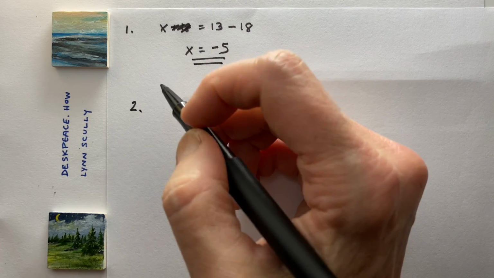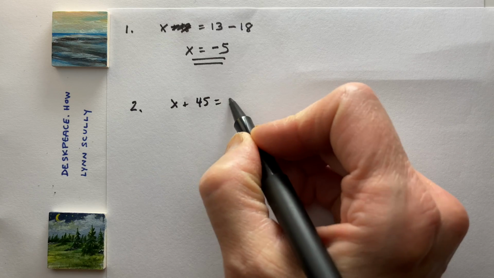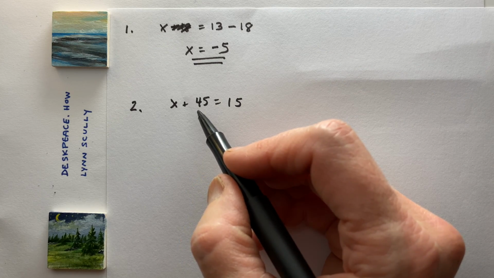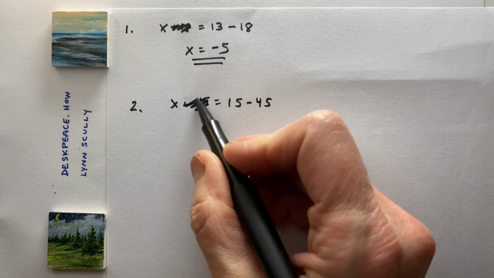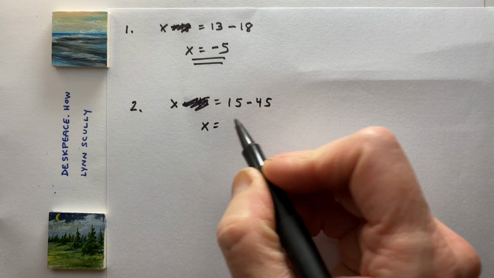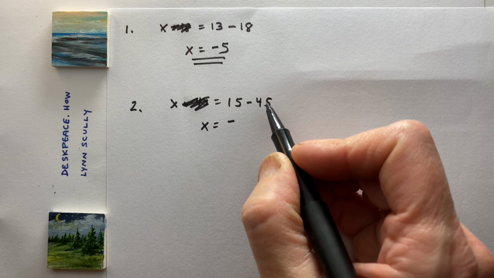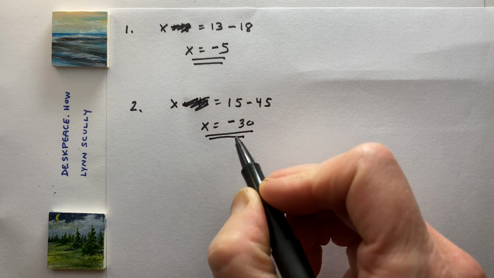Number 2, x plus 45 equals 15. Got to get the x alone. 45 is attached by addition, move it by subtraction to the other side of the equal sign. X equals, it's going to be negative because the larger value is negative, and then 45 minus 15 is 30.